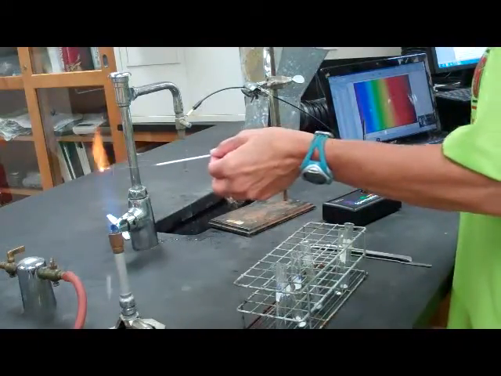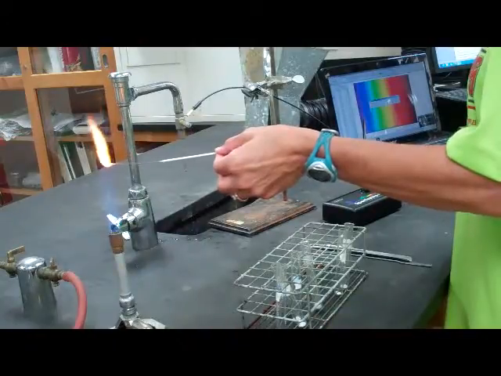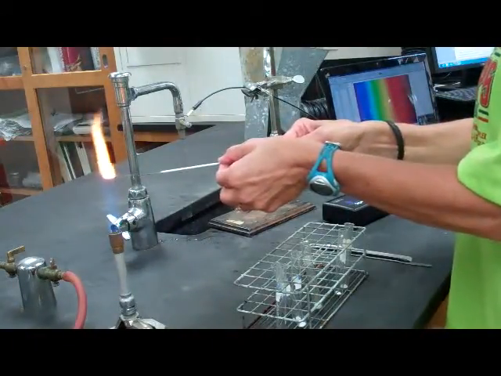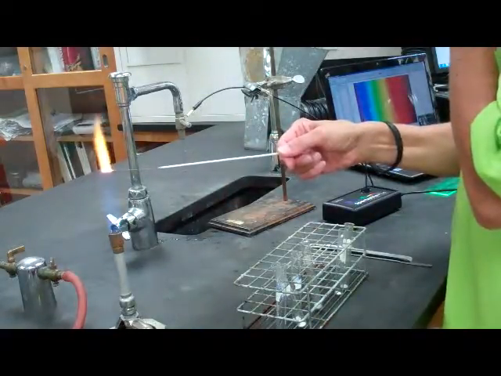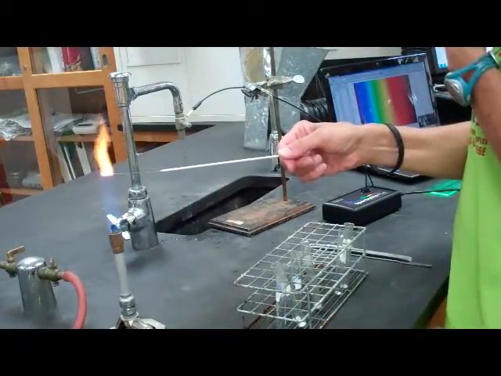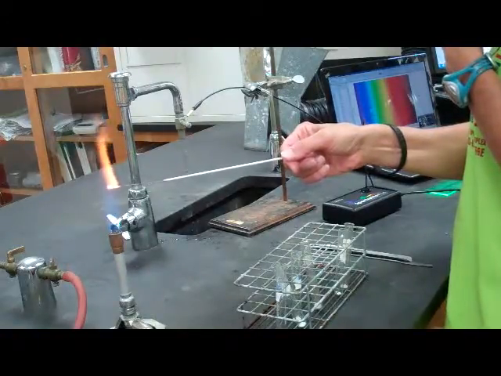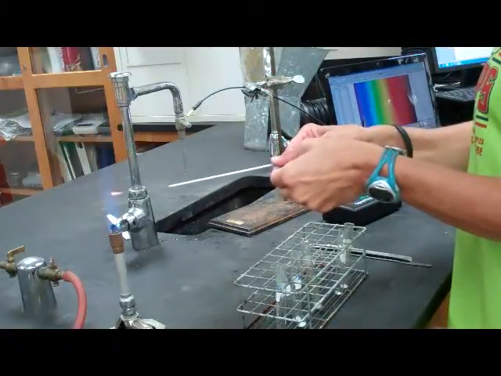When I put it in the flame, definitely getting a color change. Hit collect. I believe you see the pattern now. Store the latest run. As we burn our flame, we are getting readings.